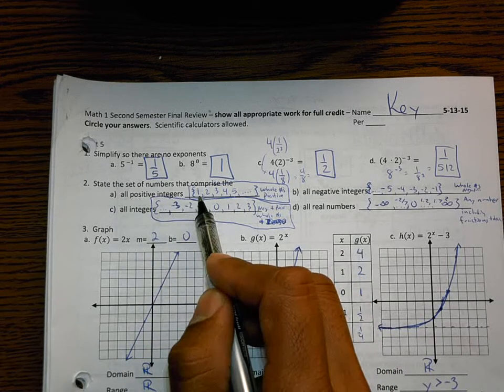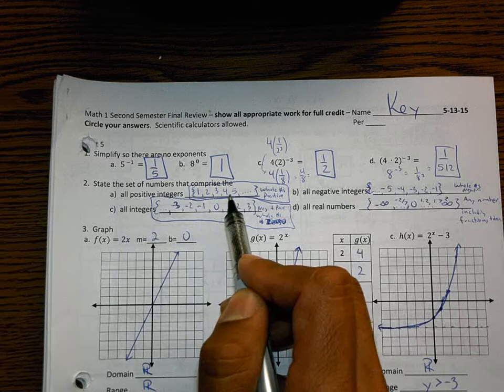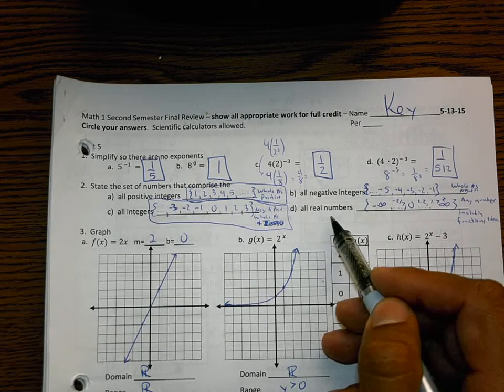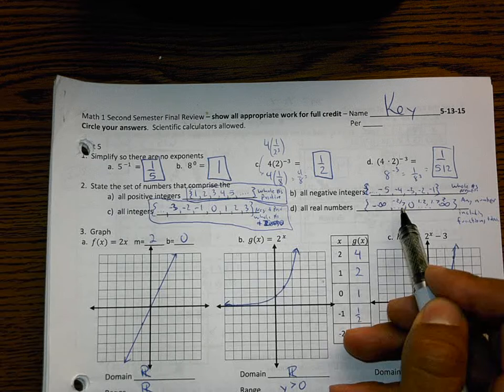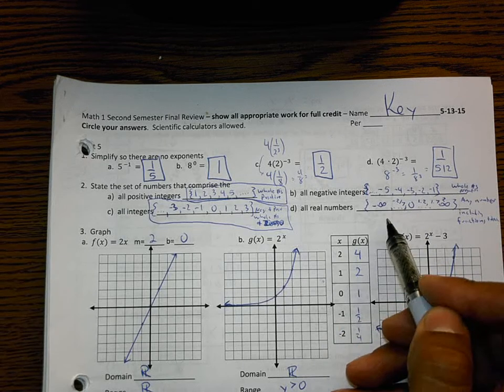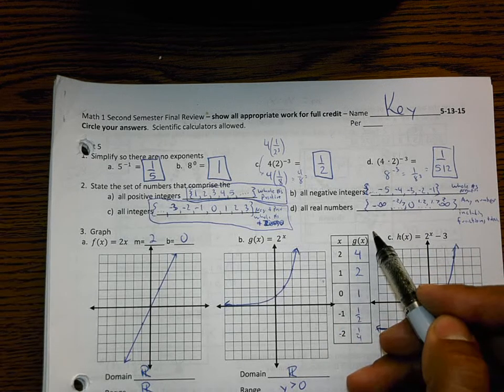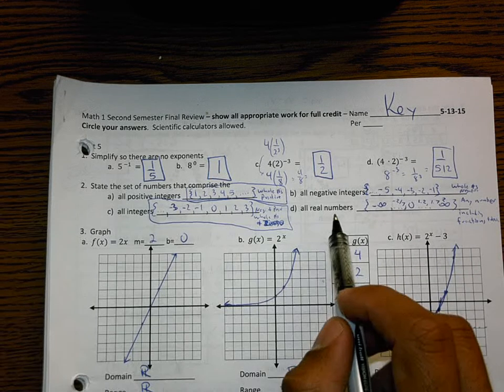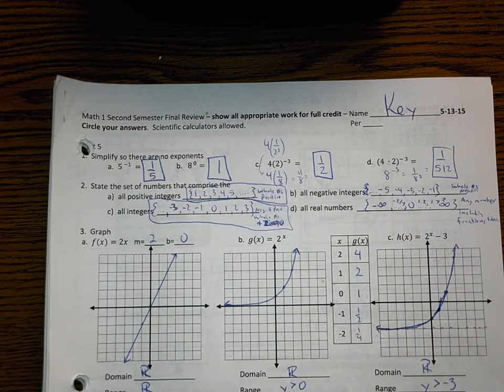Positive integers, on the other hand, are like 1, 2, 3, 4, 5, on up to infinity. All real numbers means that we can have fractions, we can have decimals plus the integers. You could even throw in pi or the square root of 2. It doesn't matter. So make sure you know the difference between an integer, whole numbers, and real numbers. That means every single number.